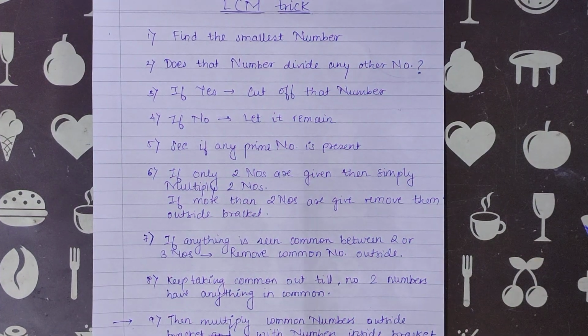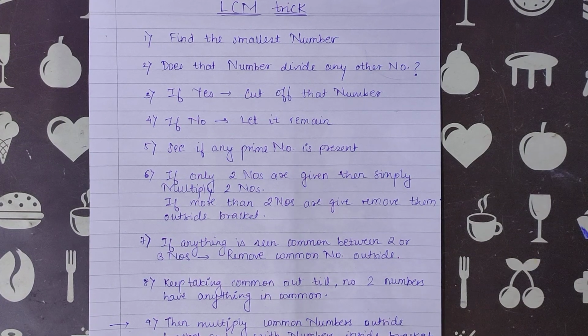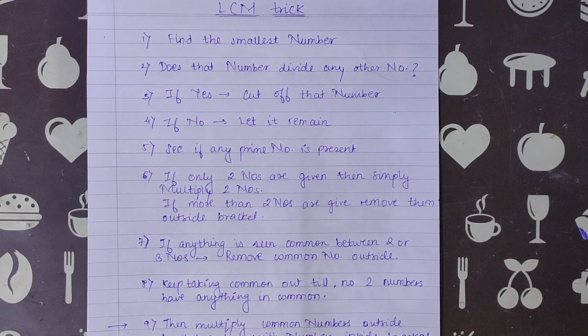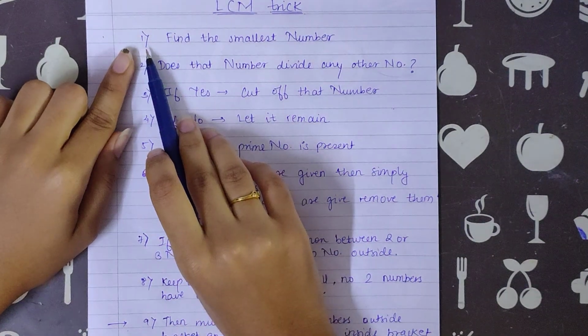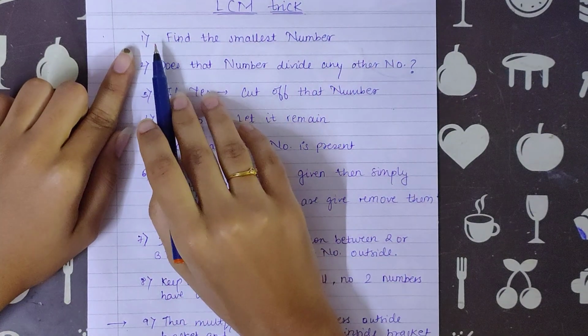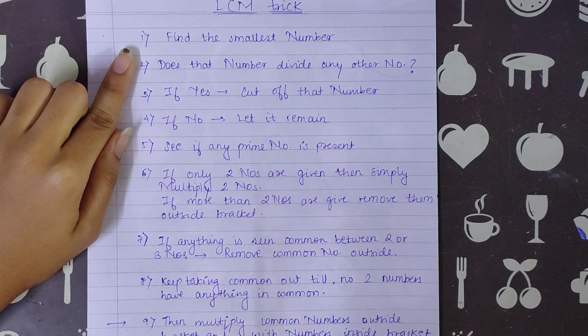Hello friends, today you'll get to learn an LCM trick, and it is the best and the easiest method to find the LCM. So let's start quickly, okay? Just note down the steps as I tell you, and if you follow these 10 steps, you will easily get the LCM of any type of numbers, okay?